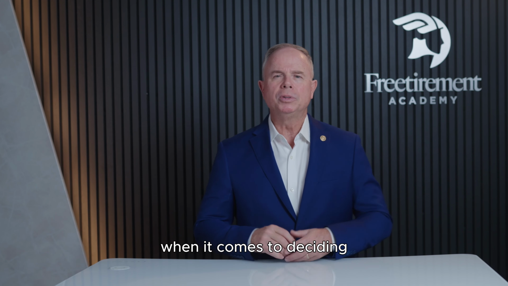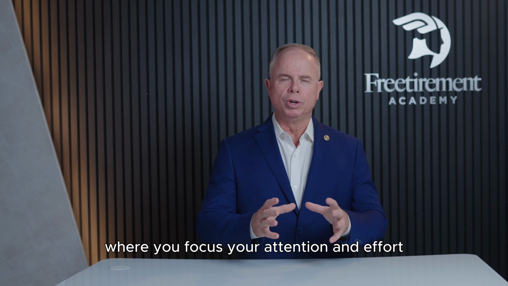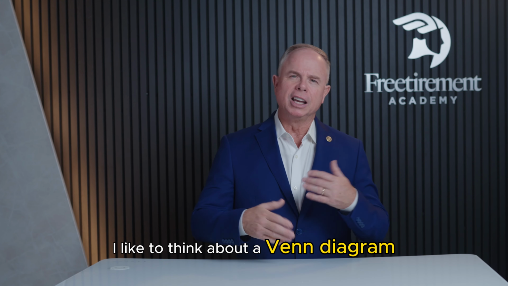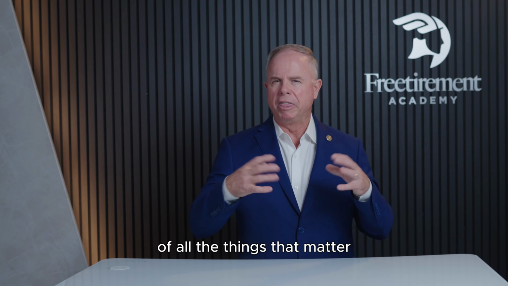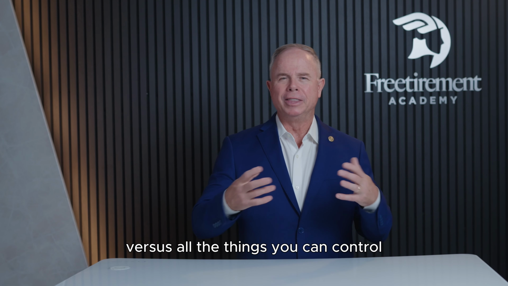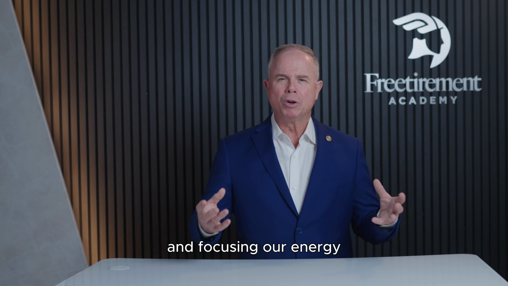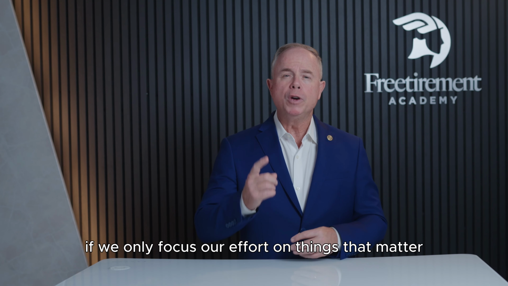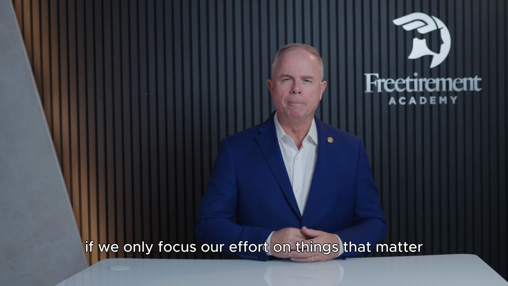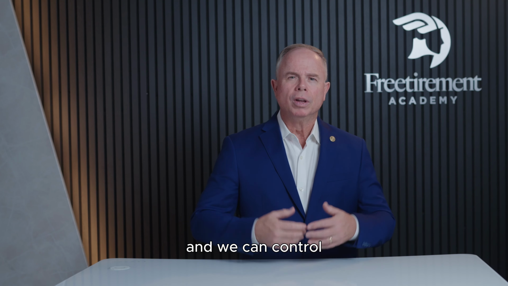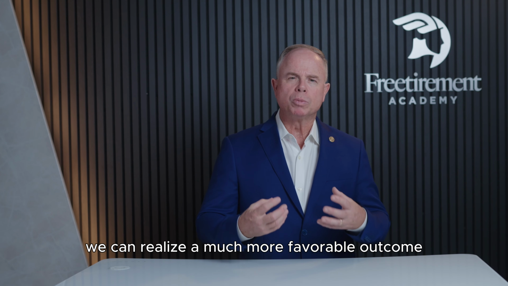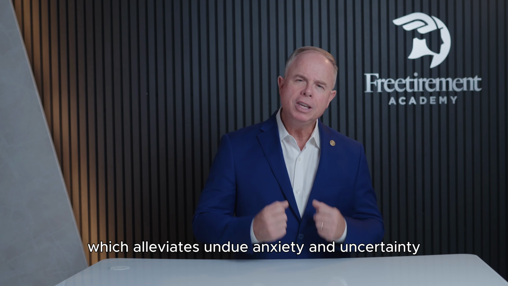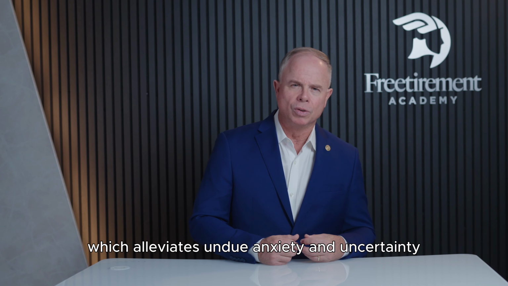When it comes to deciding where you focus your attention and effort, I like to think about a Venn diagram of all the things that matter versus all the things you can control, and focusing our energy only where the cross-section happens. If we only focus our effort on things that matter and we can control, we can realize a much more favorable outcome, which alleviates undue anxiety and uncertainty.